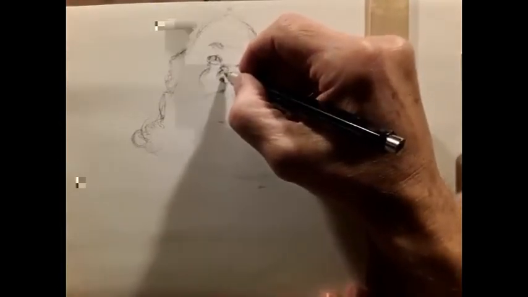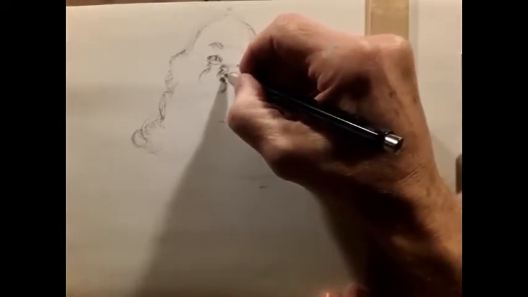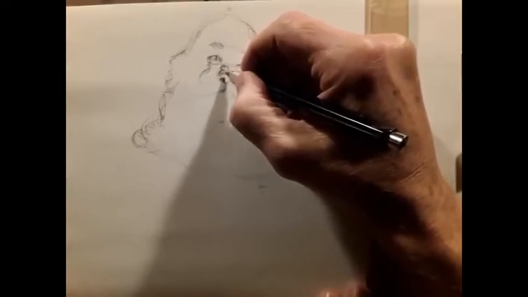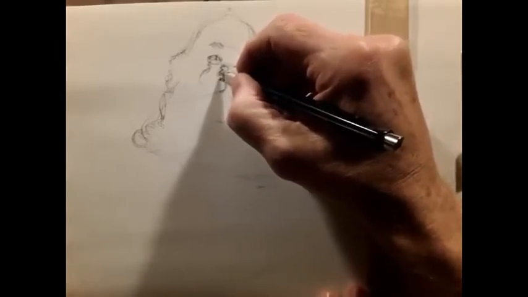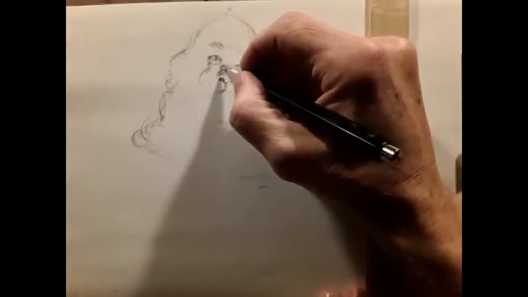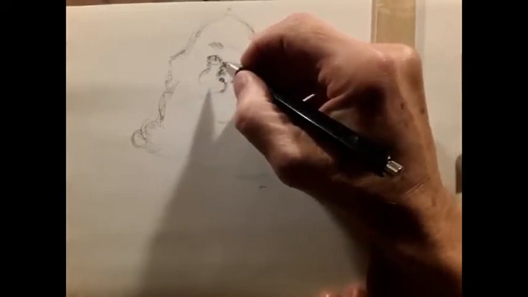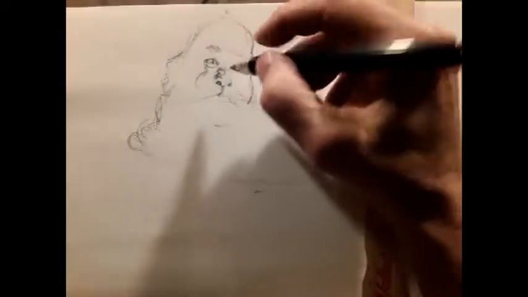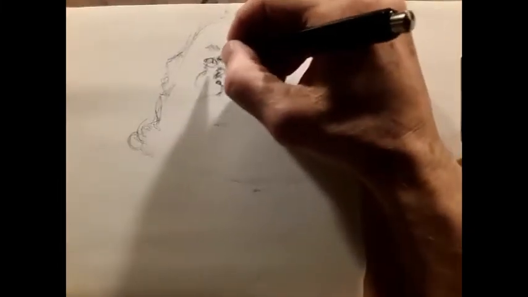Okay, as you can see, coming up with facial proportions can be very dynamic. One thing affects everything else. Okay, but I think this may be a little closer.